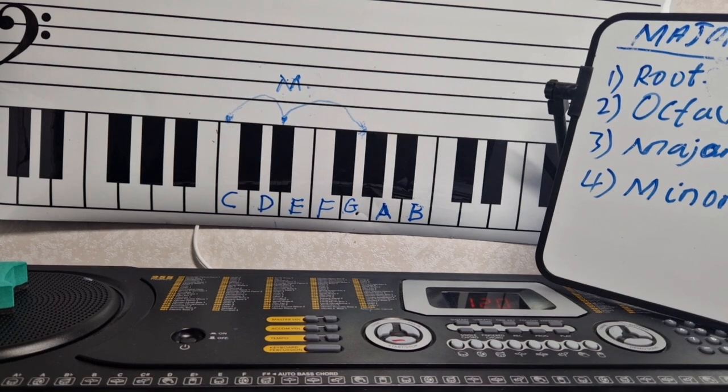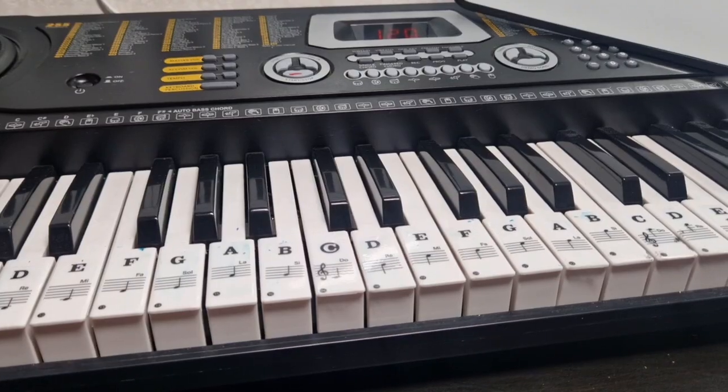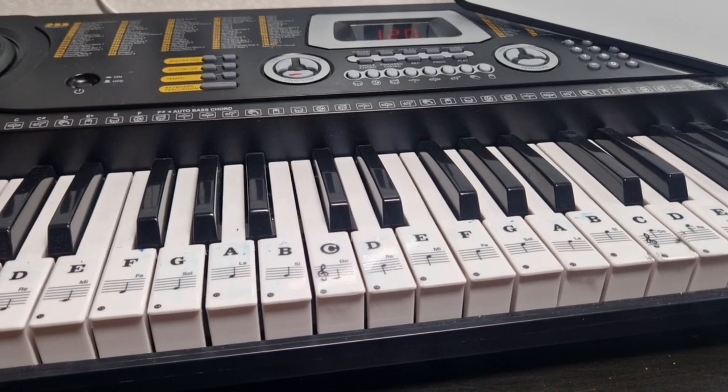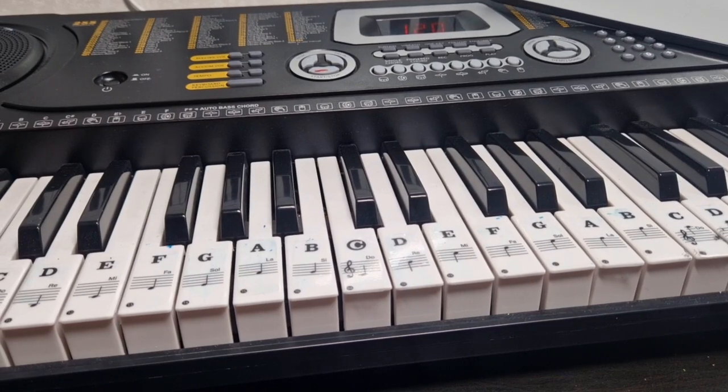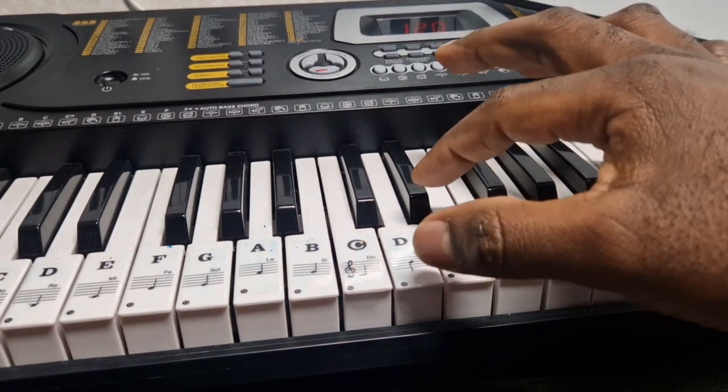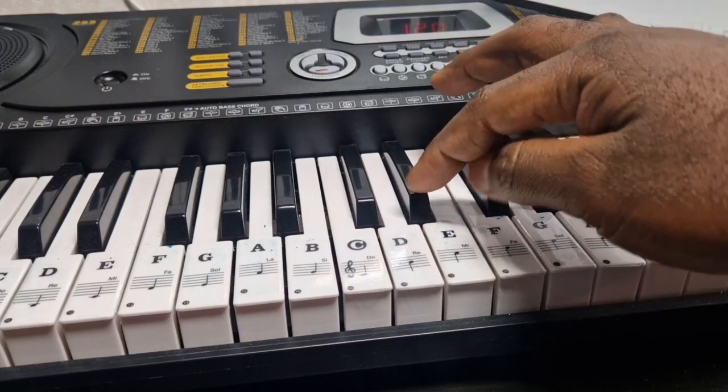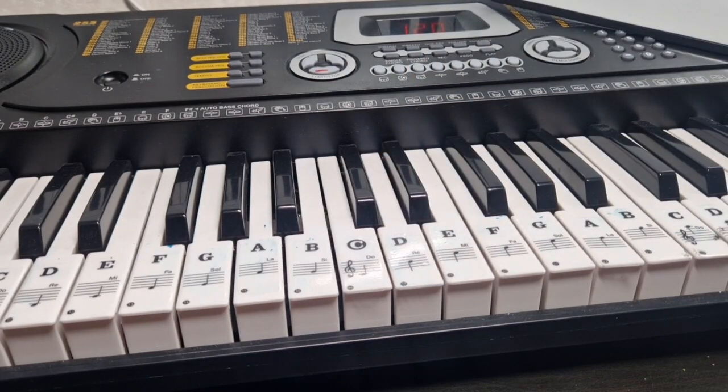Now, let's see how it sounds. Let us apply C minor. We said C, D sharp, and then G, right?